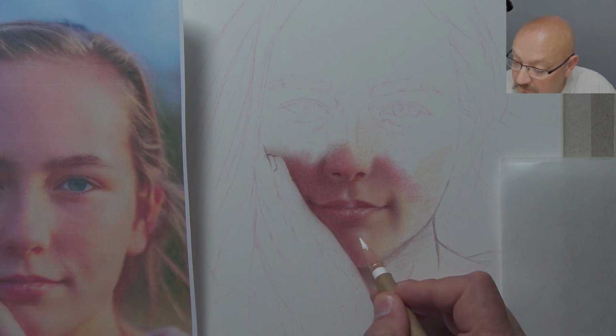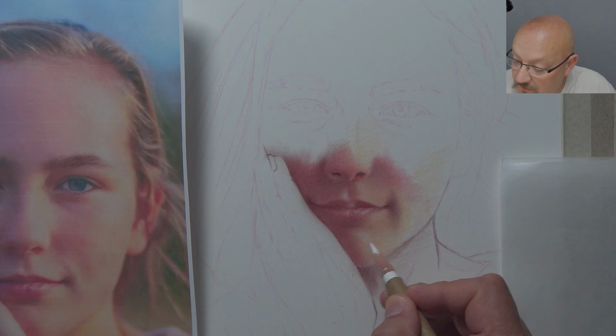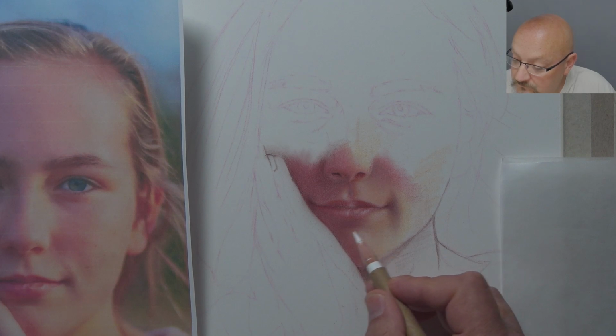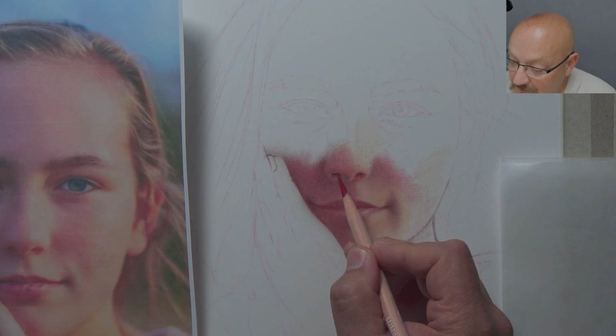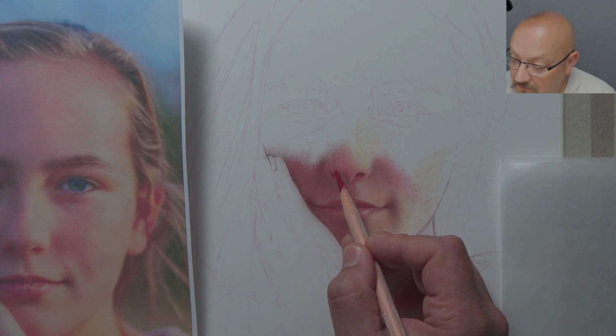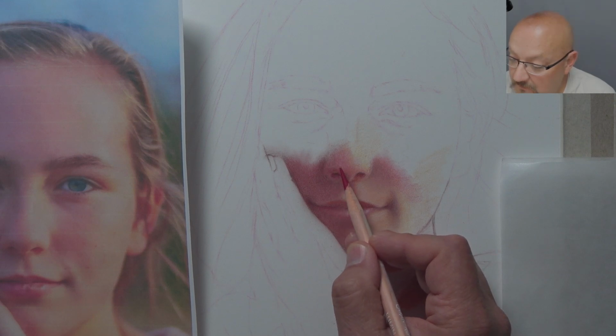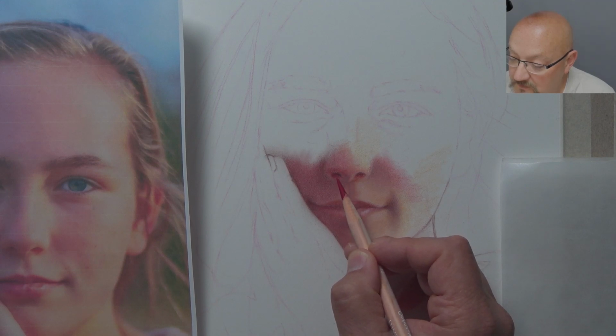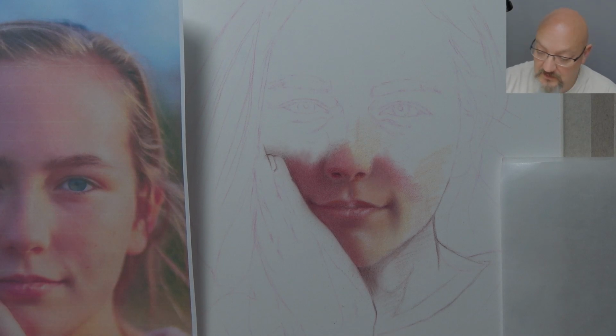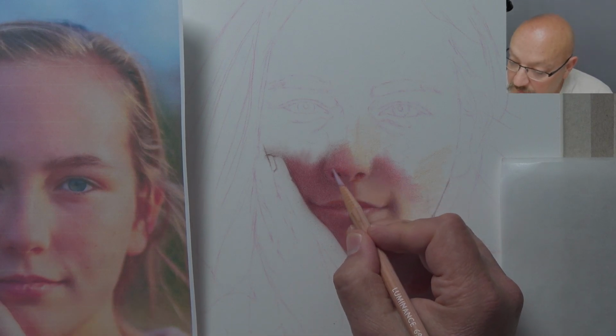Kind of jumping ahead a whole bunch of steps, working on sort of the final touches here is what we're doing. So we normally wouldn't do that this early in the game, but we're just doing a short little demo here. Okay, let me add a little more red here just to shift that temperature, and then of course push that back.